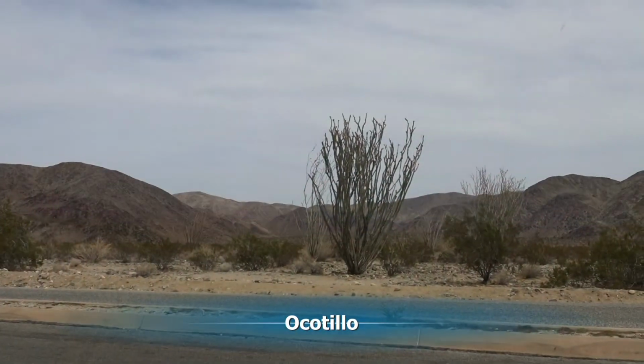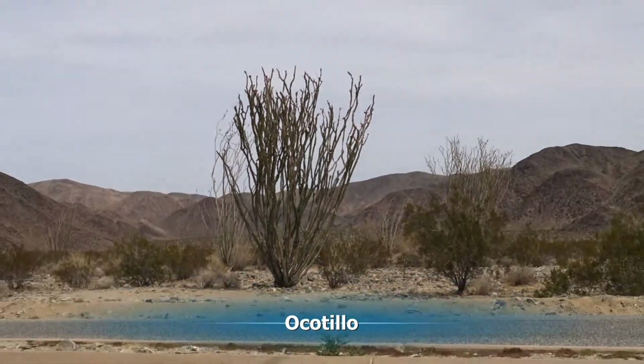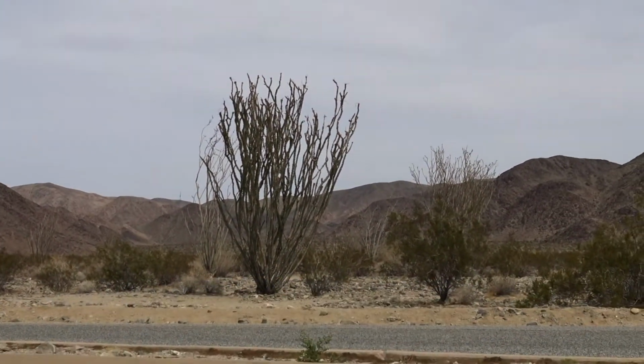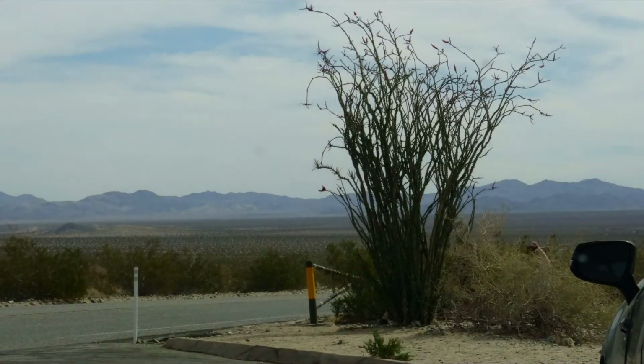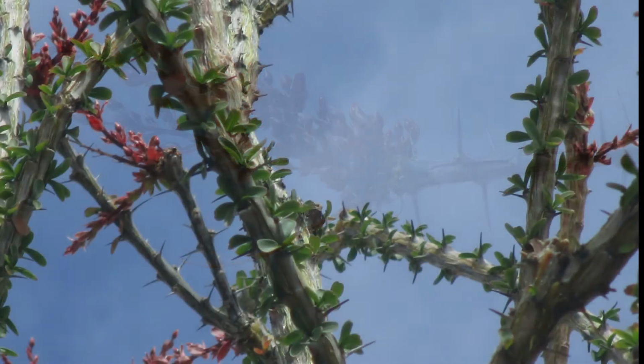A plant common here is called the ocotillo. It's not really a cactus, it's a deciduous plant that loses its leaves during the dry seasons and puts them back on up to 5 times a year and blossoms when it puts on its leaves.